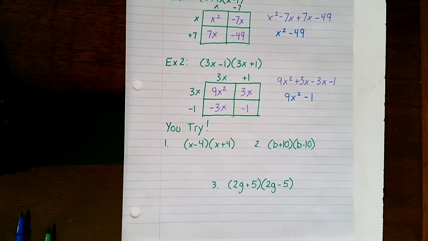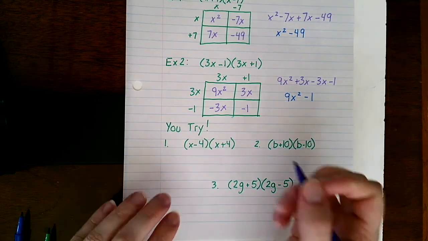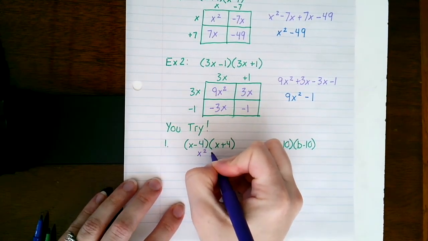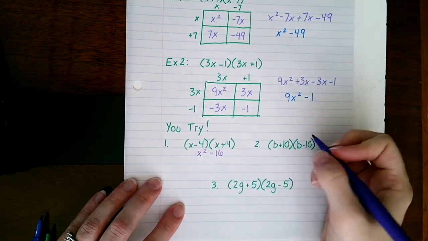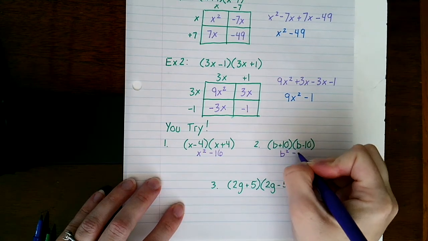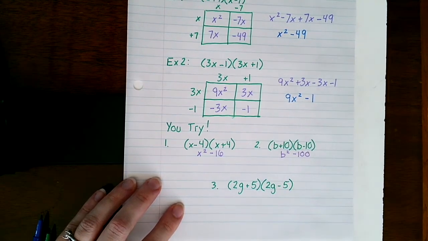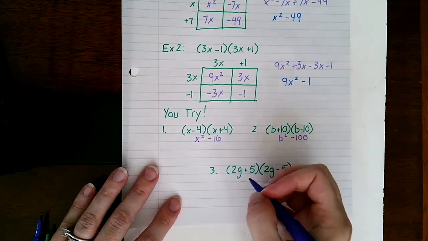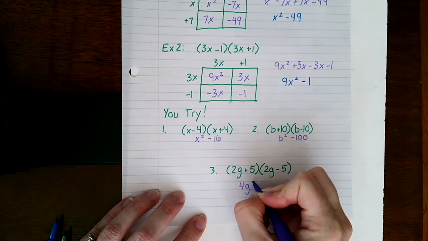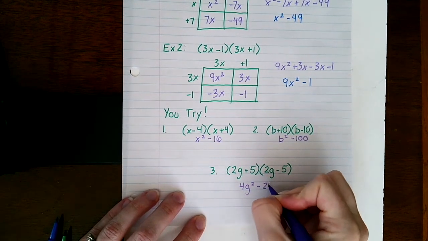Okay, I'm going to reveal answers to you, so you should have tried these on your own already. Our first one, the answer should be x squared minus 16. The second one, your answer should be b squared minus 100. And our third, the answer you should have gotten is 4g squared minus 25.